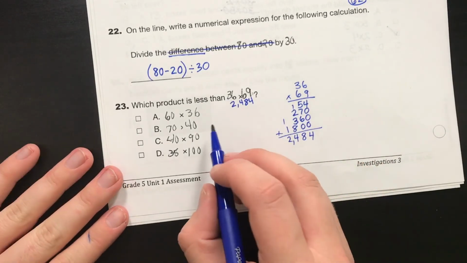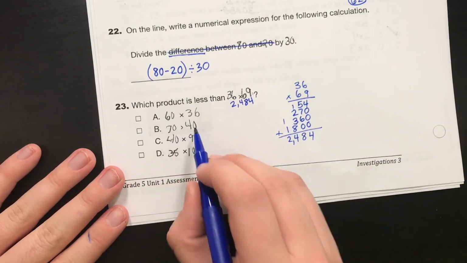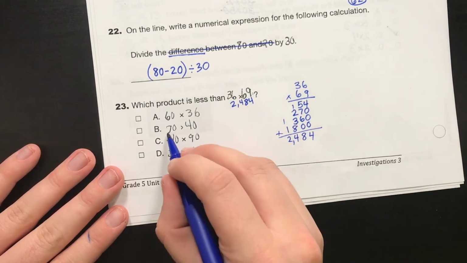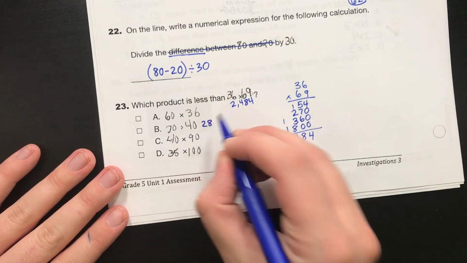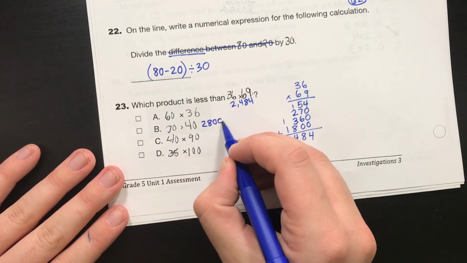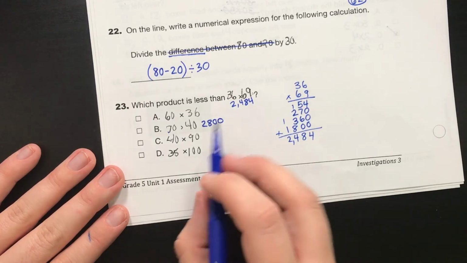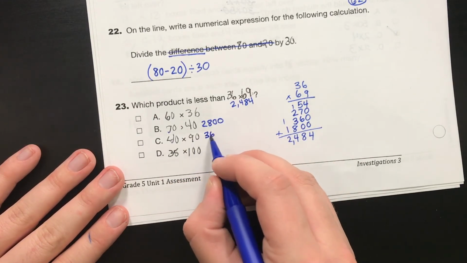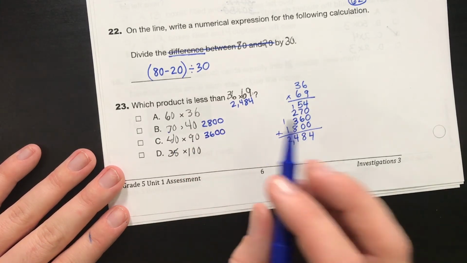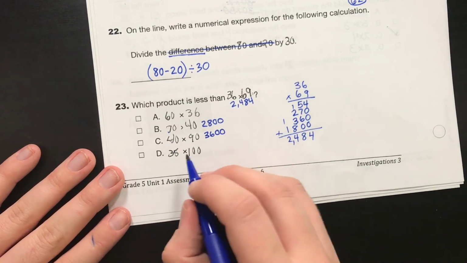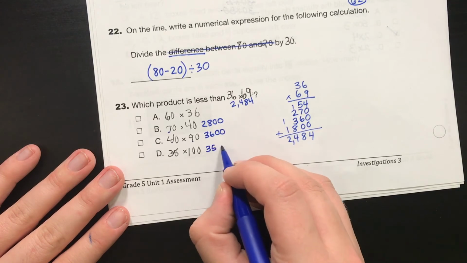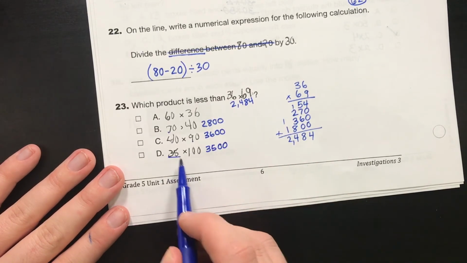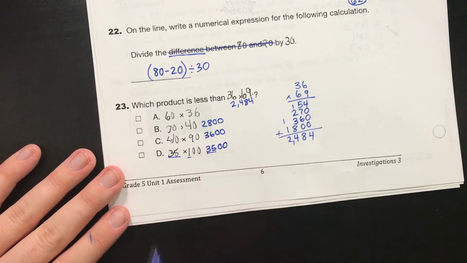I'm going to first start with the ones I can do in my head. 70 times 40 I can do in my head because I know 7 times 4 is 28, and then I add my 2 zeros. 4 times 9 is 36. And then I add my 2 zeros. 35 times 100 is easy because I just take 35 and I add 2 zeros because 35 times 1 is 35. Add the 2 zeros.